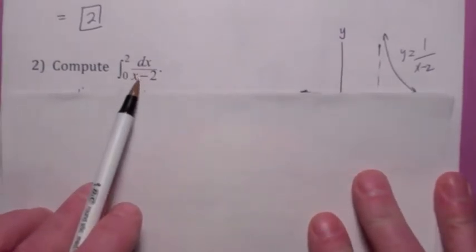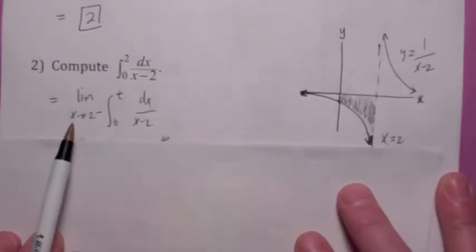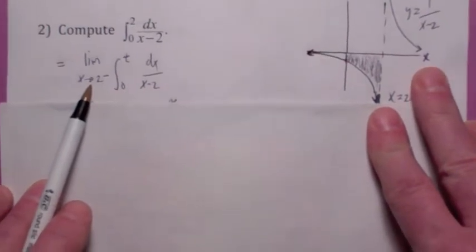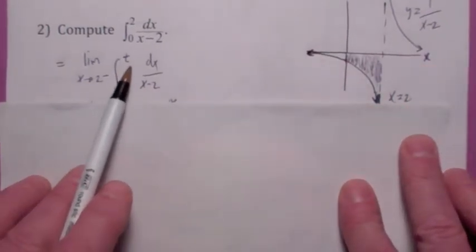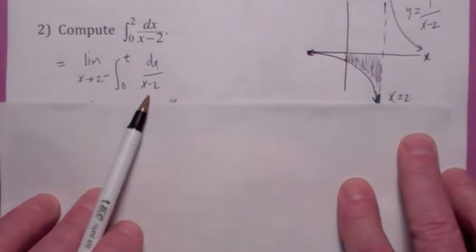Here's one where the function, the integrand 1 over x minus 2, is not continuous at the upper limit of integration. So you'd write it like this. It's the limit as t goes to 2 of the integral from 0 to t of dx over x minus 2.